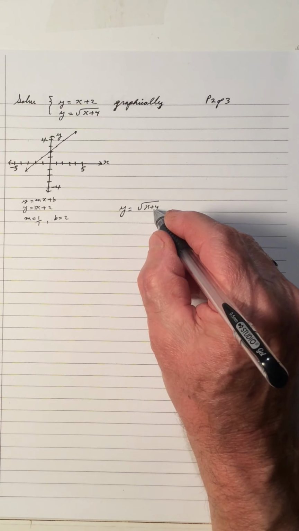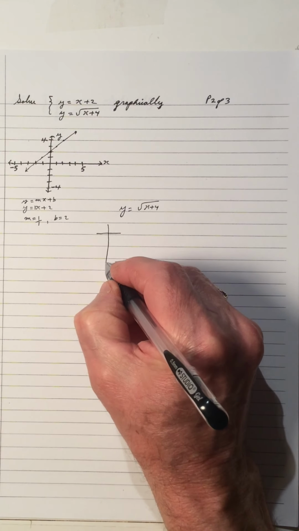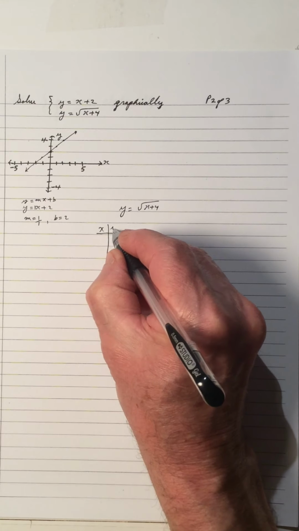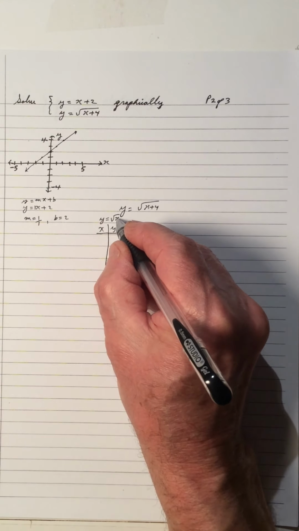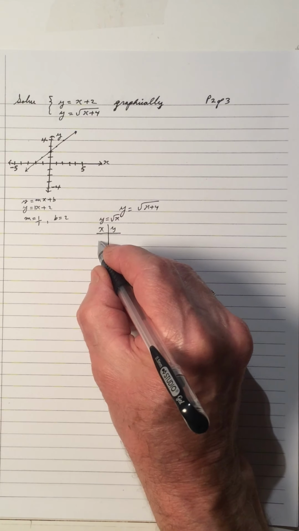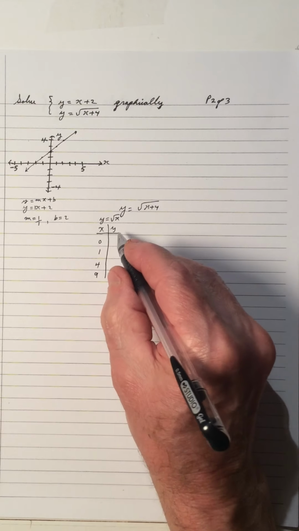The basic table of values for the equation y equals root x is 0, 1, 4, 9. Those are the ones I use.